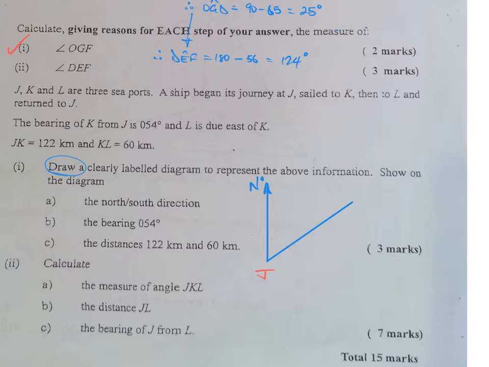Remember that you measure your angle from the north line in a clockwise direction. That's your 054 degrees here. All bearings are measured from the north line and go in a clockwise direction like that. So this is the new line that then gives us where K is. And then once it's sailed to K, the ship then sails to L and then returns to J.